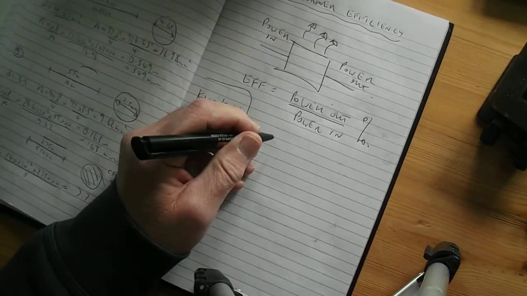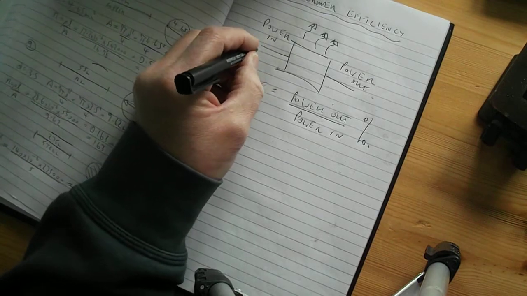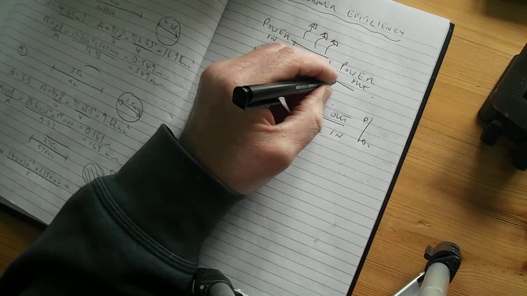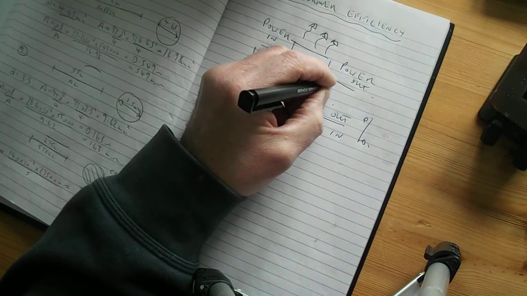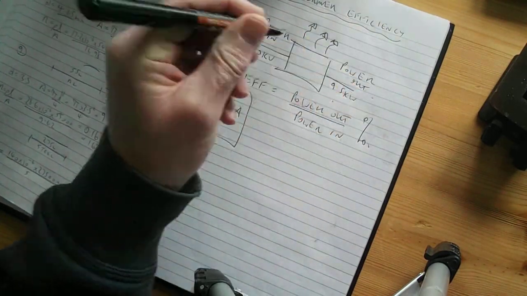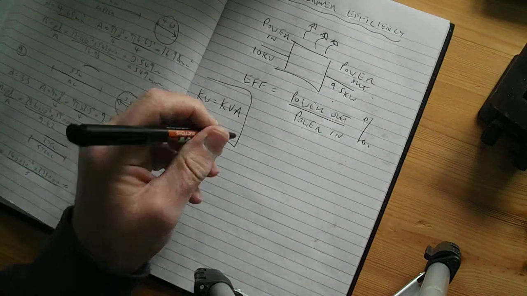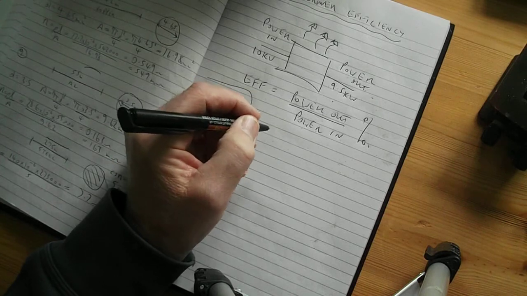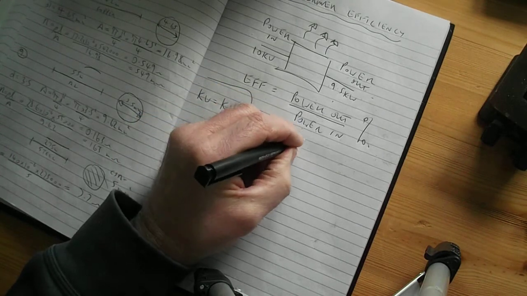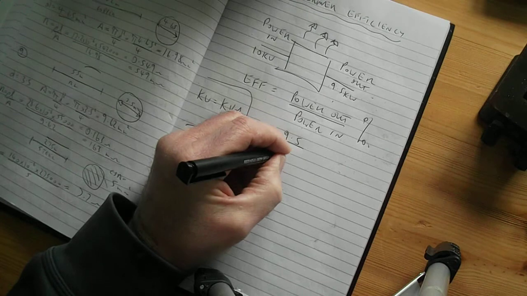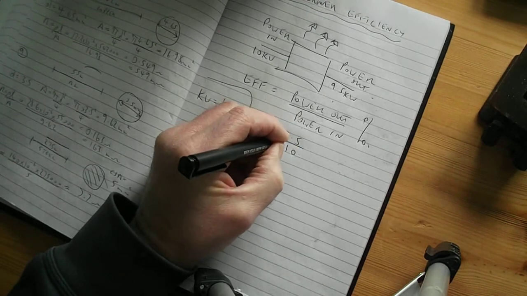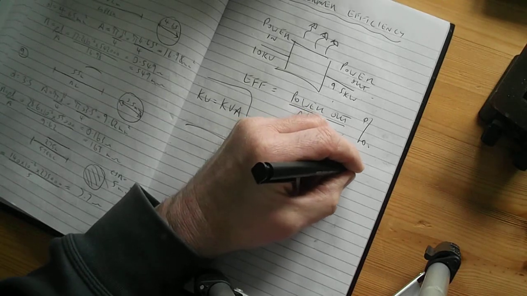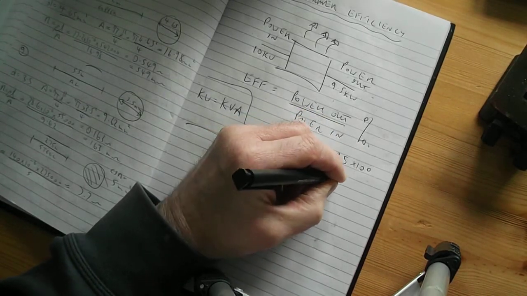So if I have a transformer here, let's say for example it has 10 kilowatts in and it has 9.5 kilowatts out, then its efficiency equals power out, which is 9.5 divided by 10. You can see there that comes to 0.95 times 100 equals 95%.